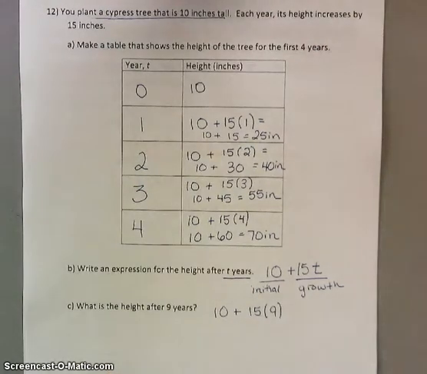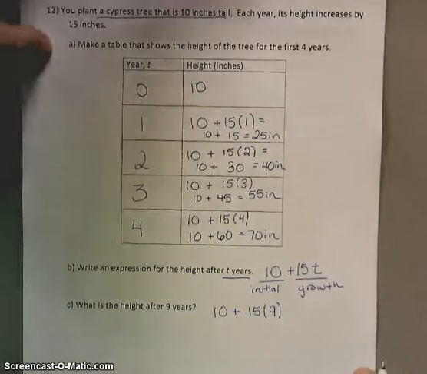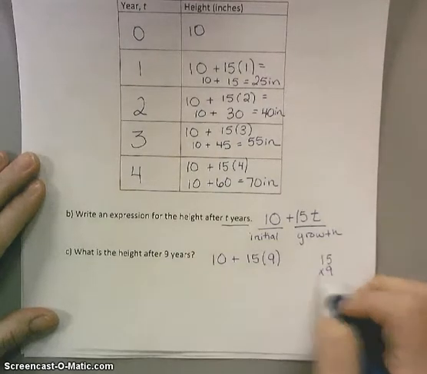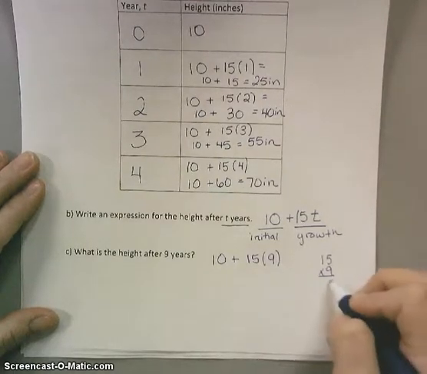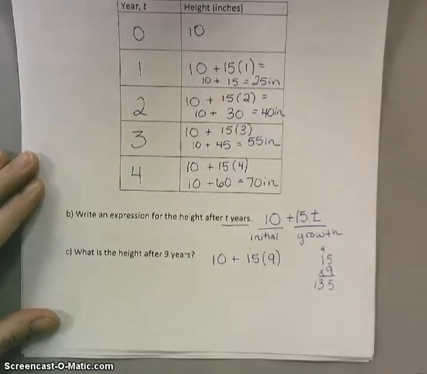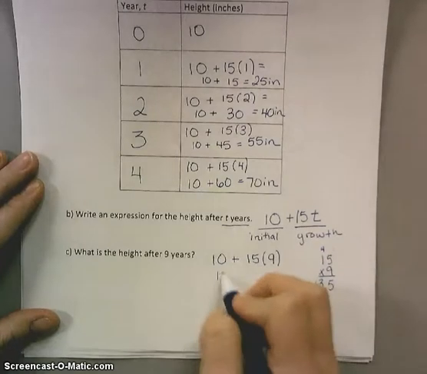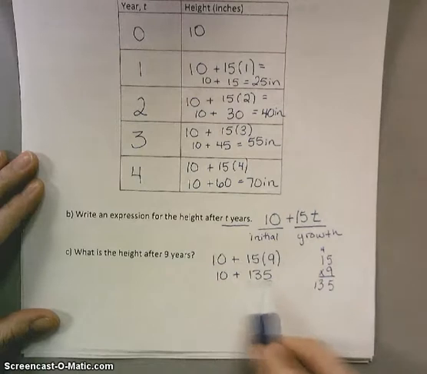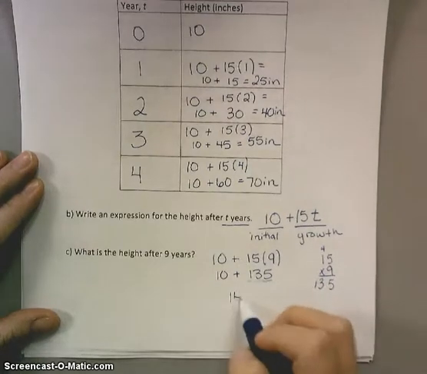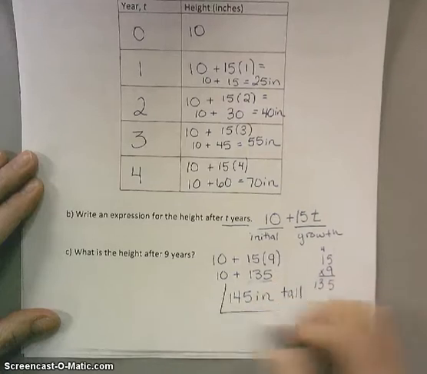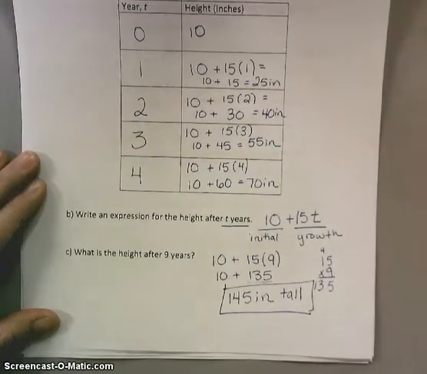And if you don't know 15 times 9, and you don't have a calculator, that's okay. You can either use your multiplication chart or go back to the long style and just do your simple 15 times 9, which 9 times 5 is 45. 9 times 1 is 9, plus 4 is 135. So I know that 10 plus 135, he's grown 135 inches in 9 years. Started at 10 inches, so he is 145 inches tall after 9 years.